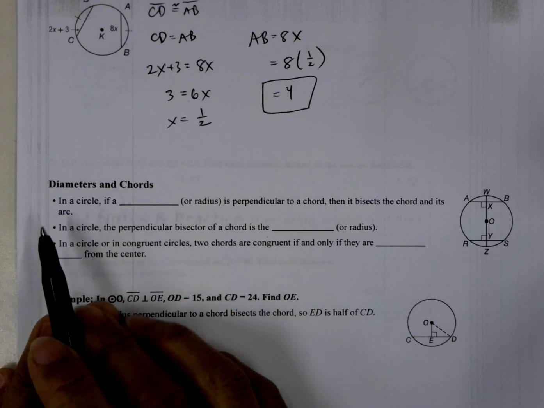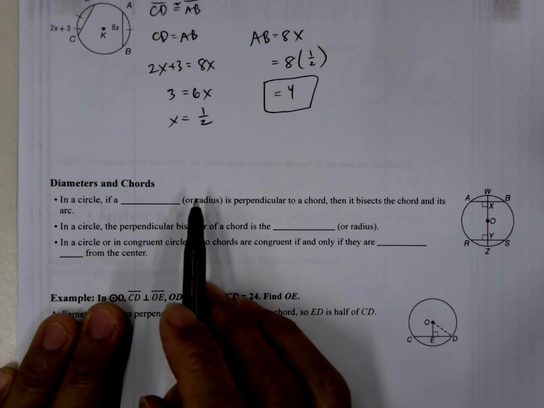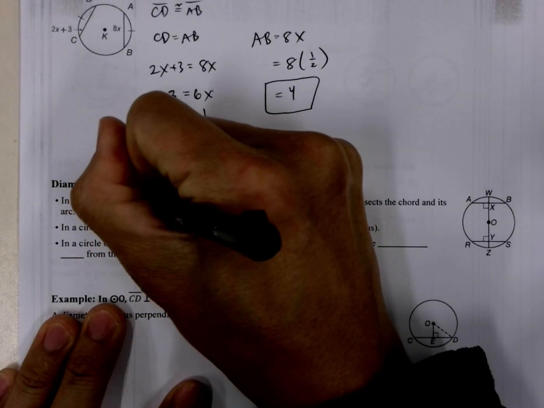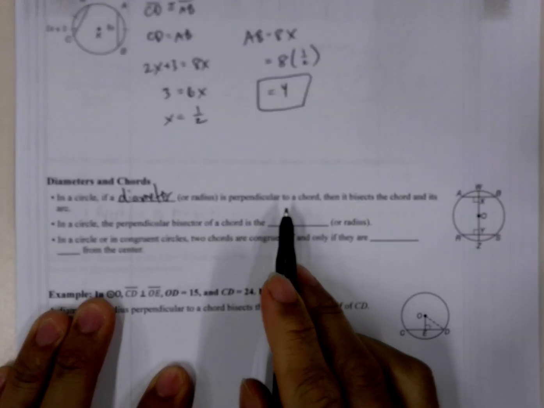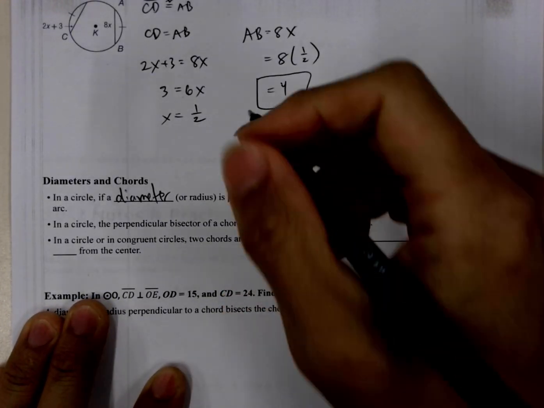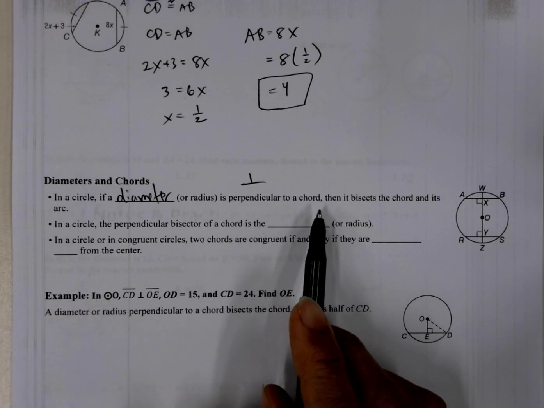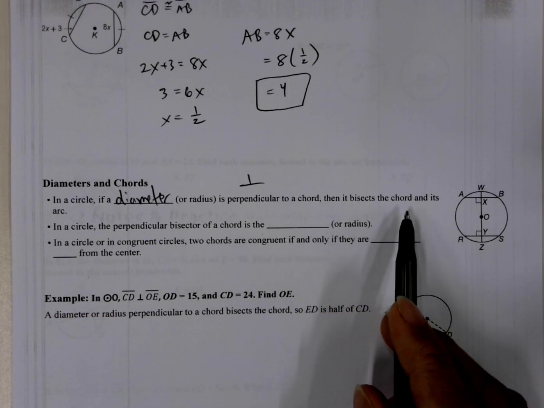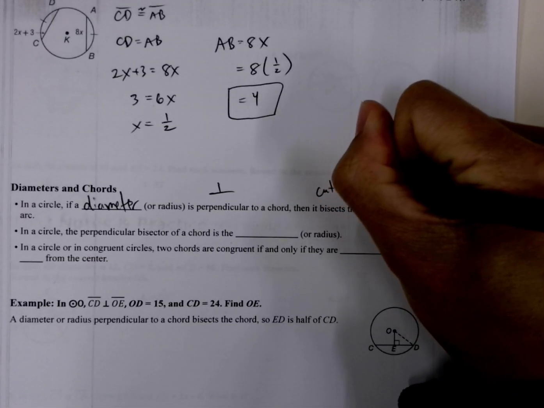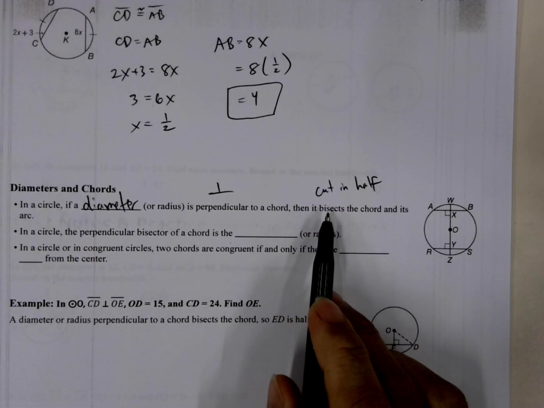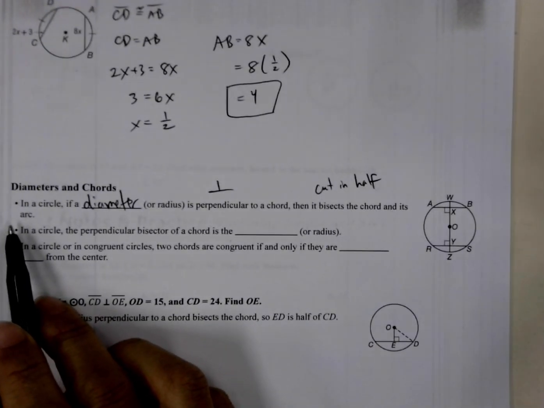Diameters and chords. So in a circle, if a diameter or radius is perpendicular to a chord, and remember perpendicular means forms a 90-degree angle with the chord, then it bisects the chord, and this means cut in half, to bisect. And it also cuts the arc in half.